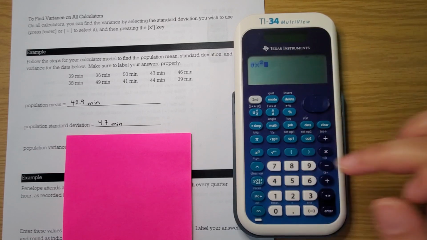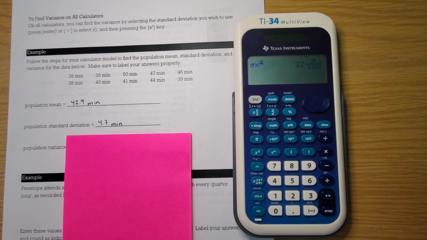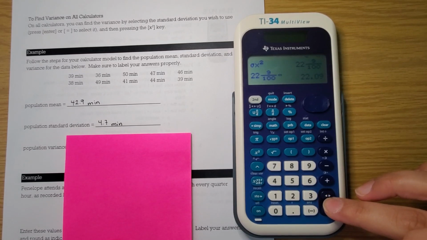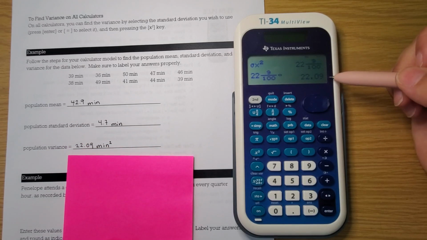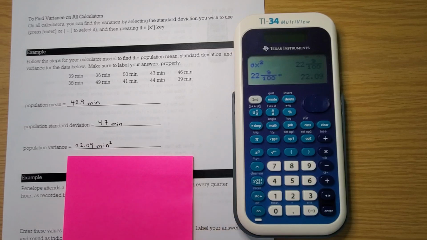Then I can press x squared and hit enter. Now this calculator is giving me a mixed number, so I'm going to hit the double arrow to get the decimal form, 22.09. And then remember, for variance, we're going to square our answer.